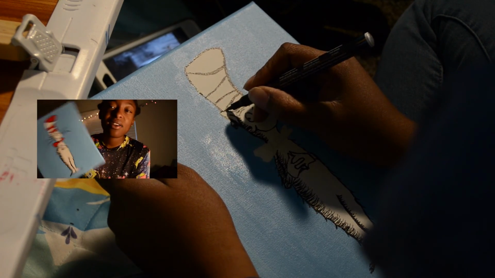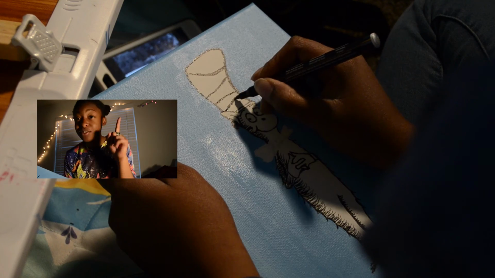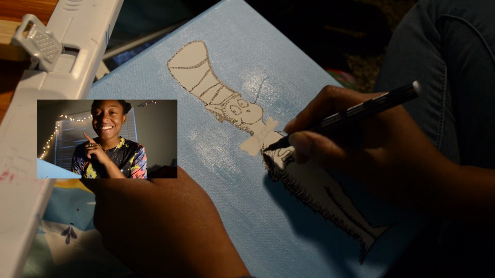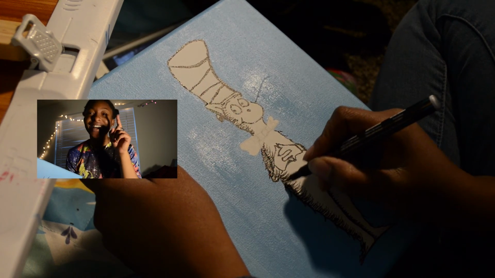He's kind of cute. I don't have any thumbtacks. If you can't tell, my lights are hung up by just hanging off things. Don't judge me.